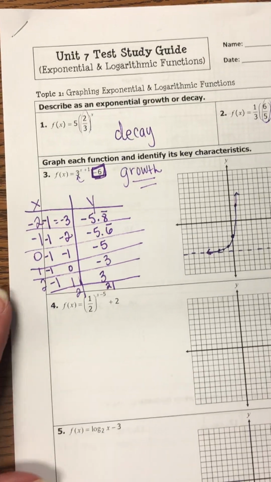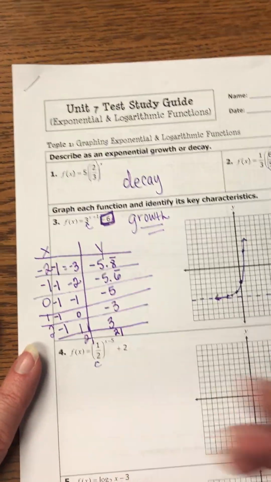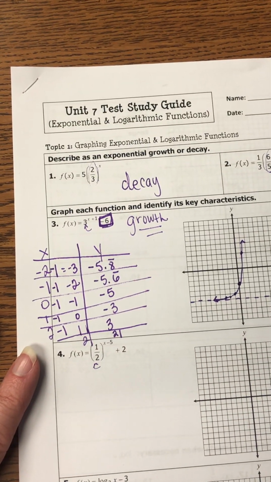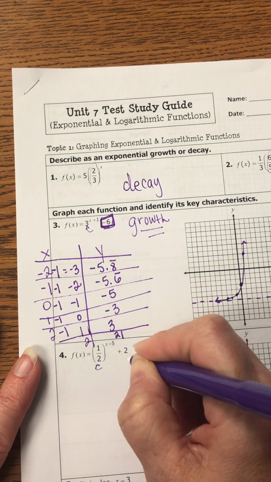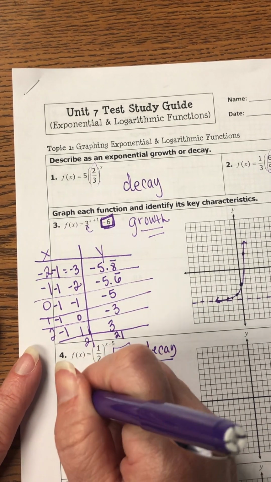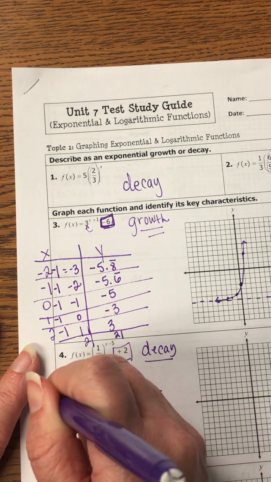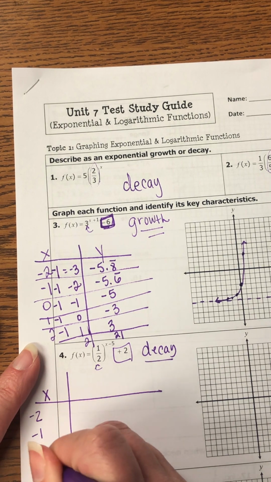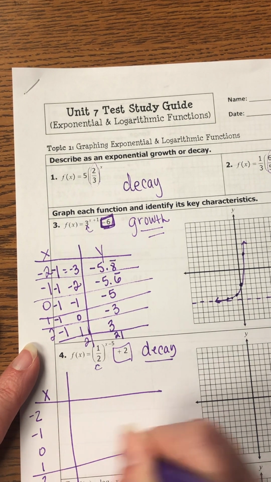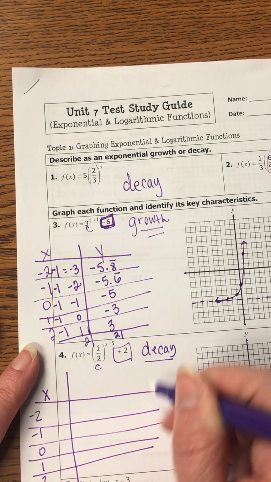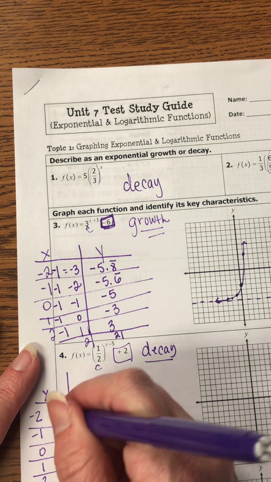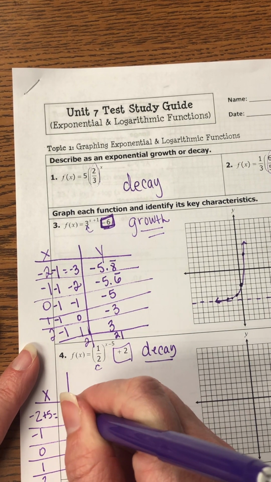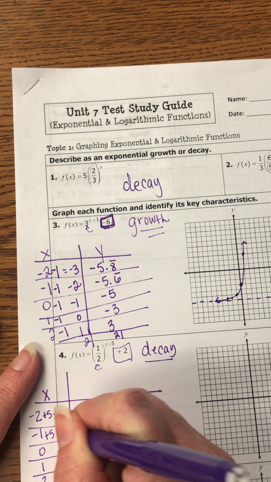Okay, on number 4, looking at my base, we see that it's 1/2. So this is going to be decay. This is going to be my asymptote. So again, with our x values, we know that we like to use -2, -1, 0, 1, and 2. However, this function is going x minus 5, so it means it's moving 5 to the right. So I'm going to add 5 to all of my x values.